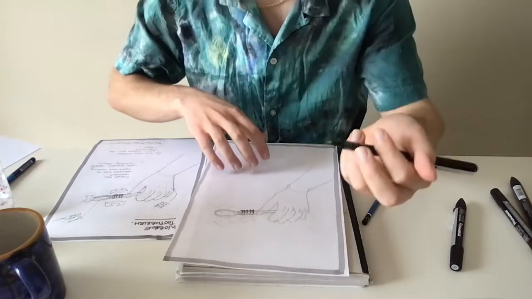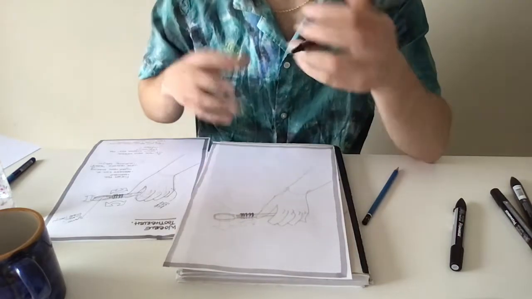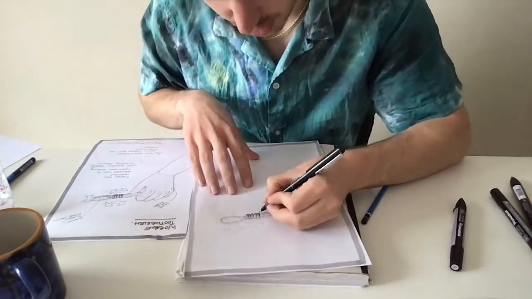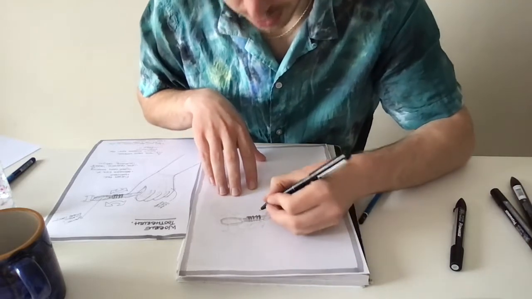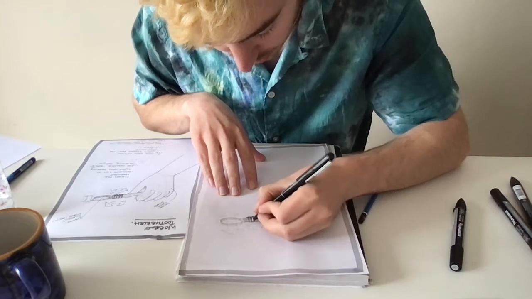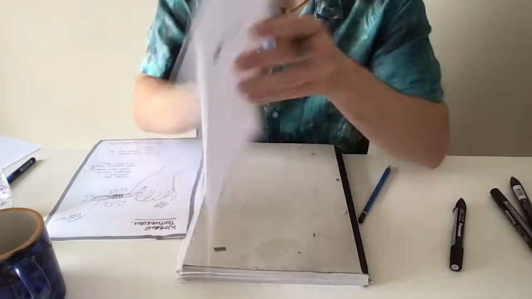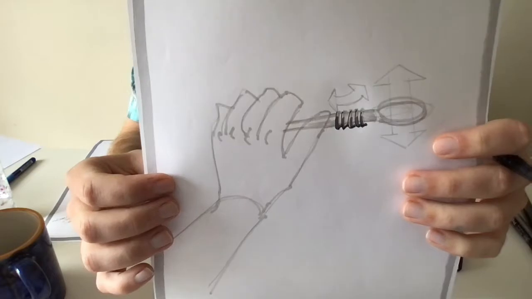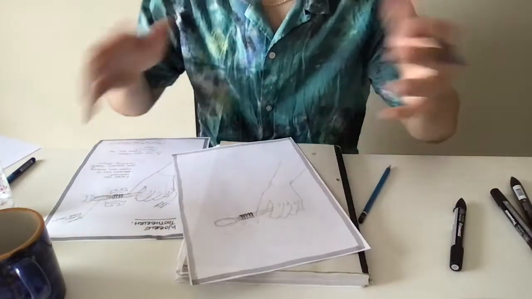So I'm going to go with my pen now to put emphasis on the different things that I really want to focus on. One of which is obviously the little accordion shape. So I'm going to just outline those things again to put a little bit more emphasis on them. So something just like that. So it's just created a bit more dynamism.